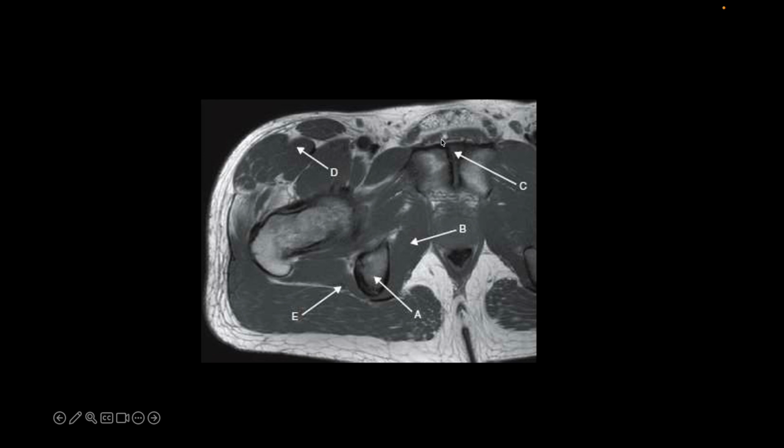C is your pubic symphysis. D is your right rectus femoris muscle. You know it's rectus femoris because sartorius is the most superficial, and you can see a little bit of tendon here, so this is rectus femoris, and then this would be your iliopsoas muscle. This and this would probably be part of your iliacus and psoas major, making the iliopsoas tendon here.